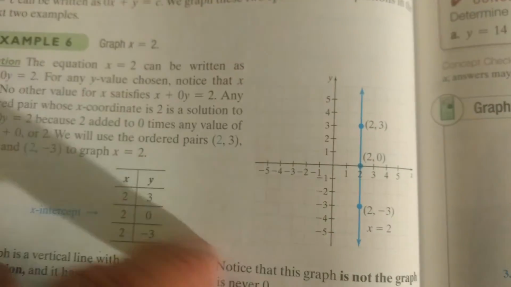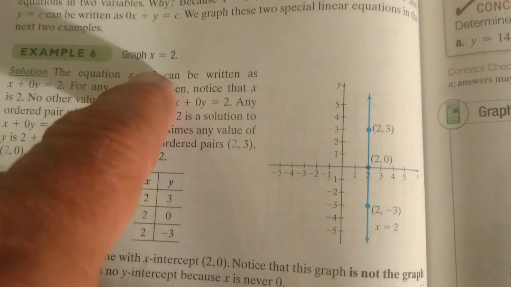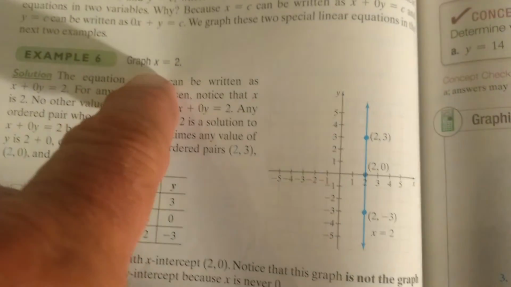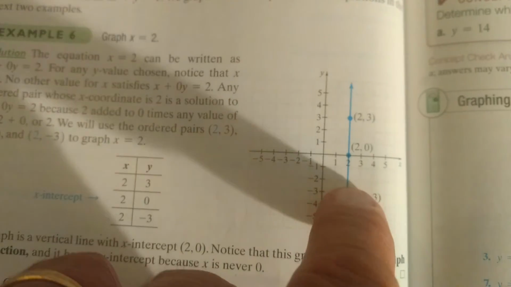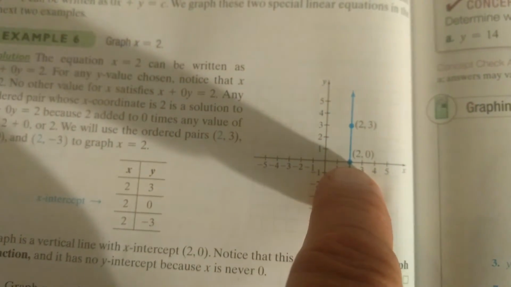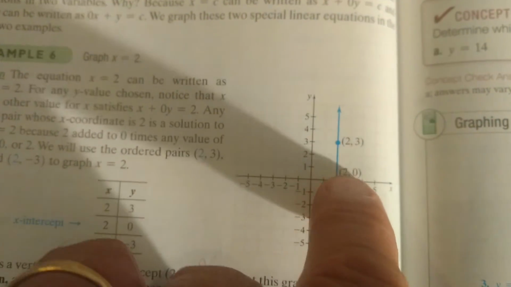Also, the ordered pairs for a vertical line, all the x's are the same. And we'll talk about the slope more later, okay? But for right now, you need to know x equals a number, vertical line going through that number on the x-axis. All the ordered pairs are going to have the same x.